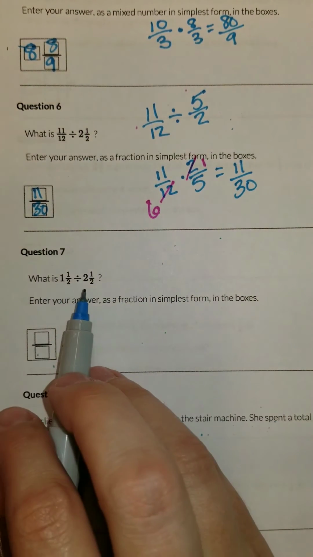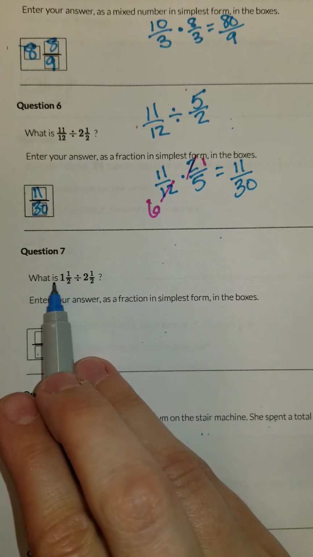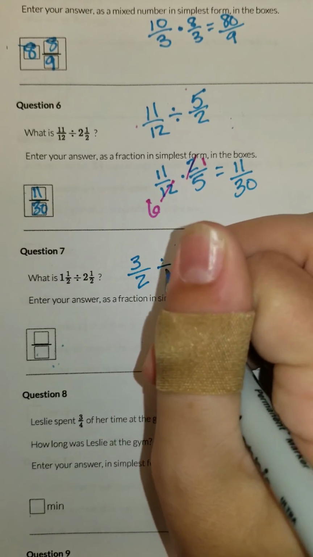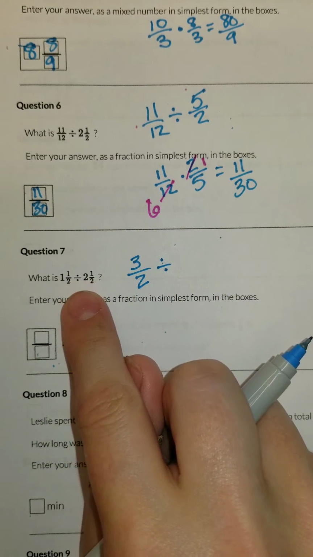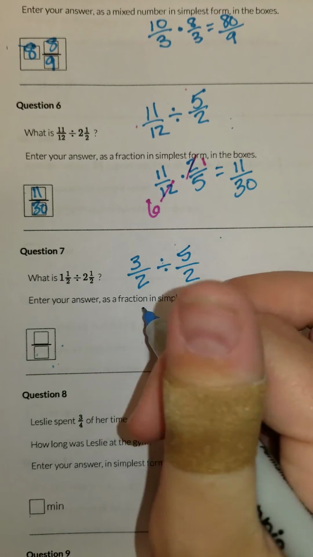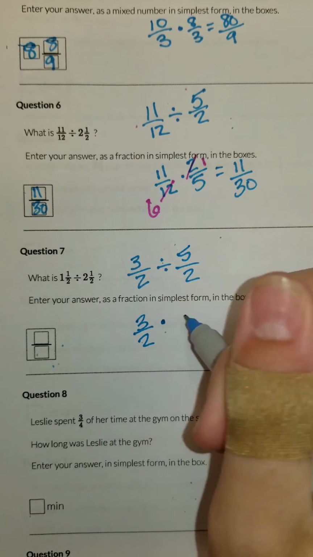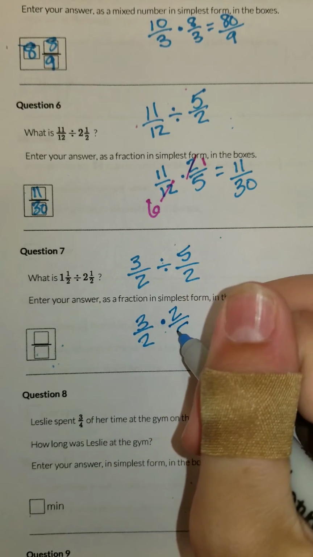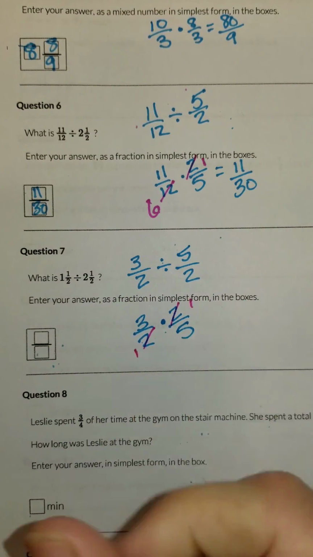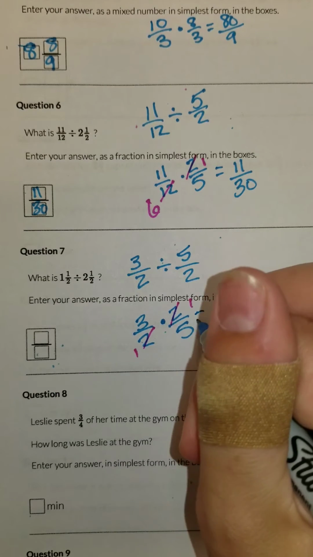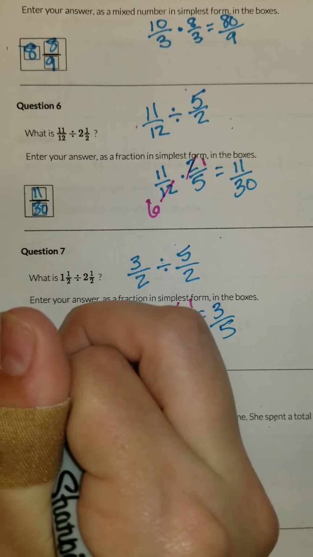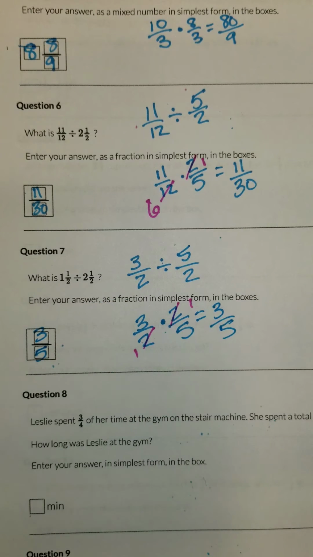Number 7, I've got to change both of these to improper fractions. So 2 times 1 is 2, plus 1 is 3, divided by 2 times 2 is 4, plus 1 is 5. So now I am going to rewrite it as a multiplication of the reciprocal. I see that my 2's can both be divided by 2, leaving me with just 1. 3 times 1 is 3. 1 times 5 is 5. So my answer is 3/5.